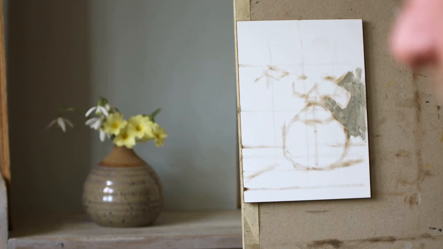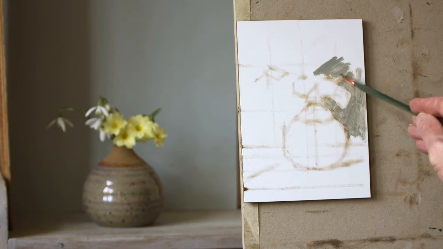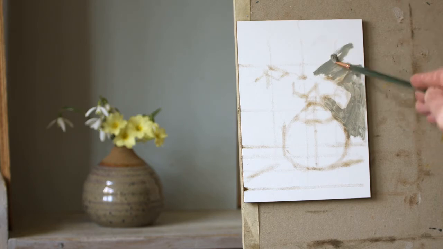It's coming out slightly warmer. It's the addition of the Terps. I think I've noticed that before. When you put Terps into paint, it often changes the hue a little.